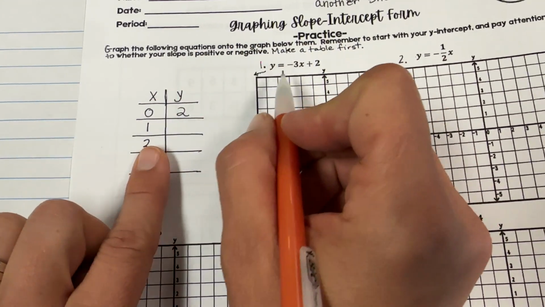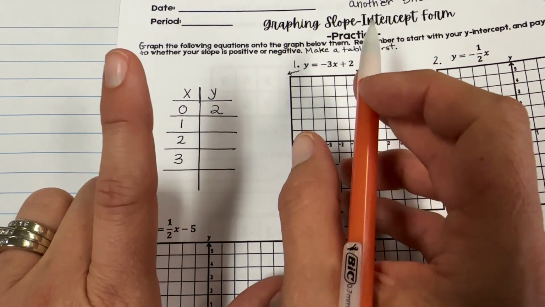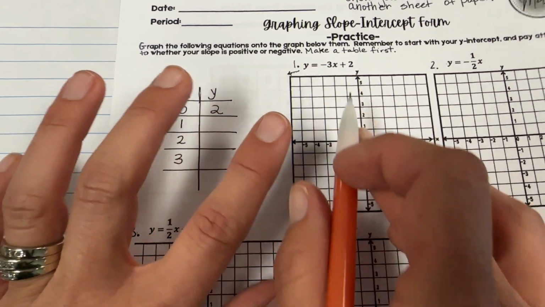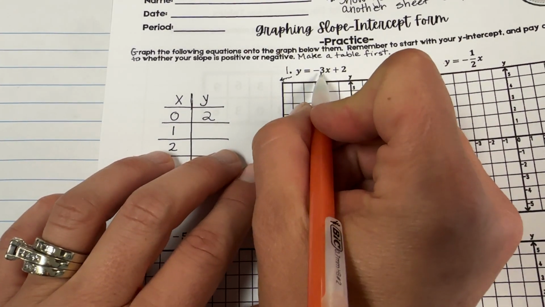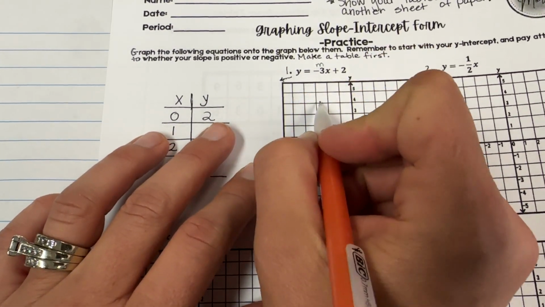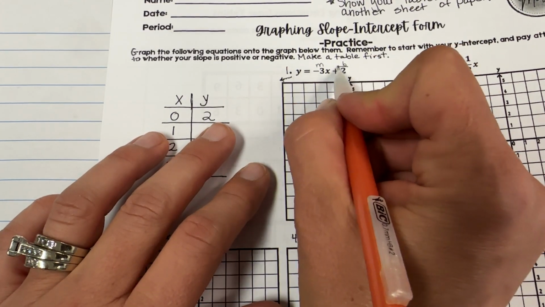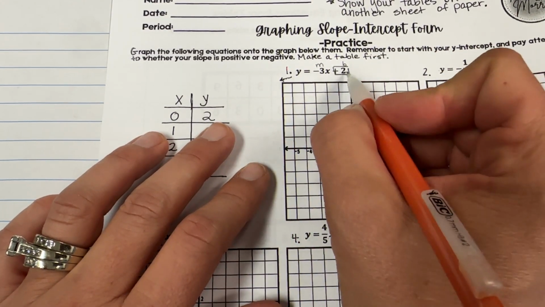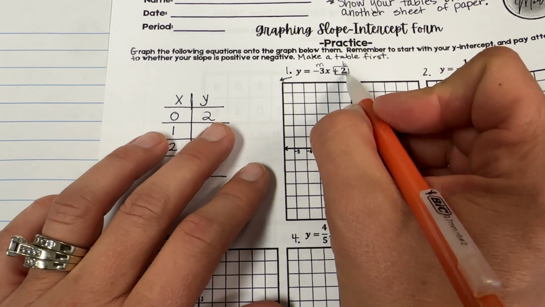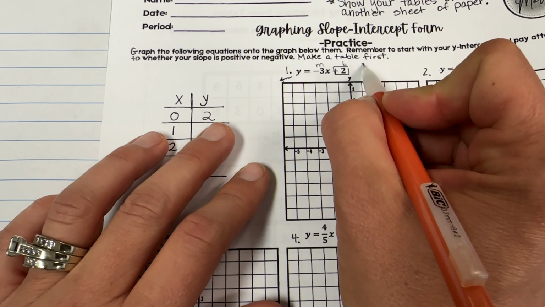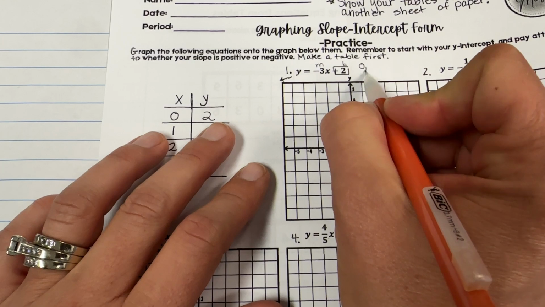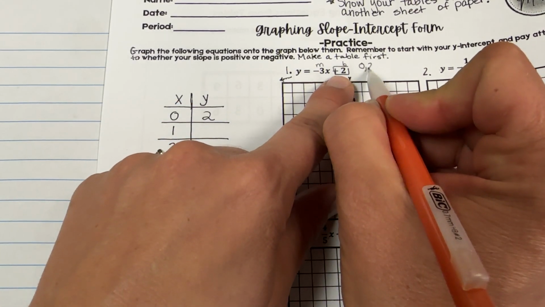All right, so let's look at this. If I wanted to go straight to the graph, this is my m, and this right here is going to be my b. So that means this right here, because it's my y-intercept, is going to be my y when x is 0. So if x is 0, this right here is going to be my y value.